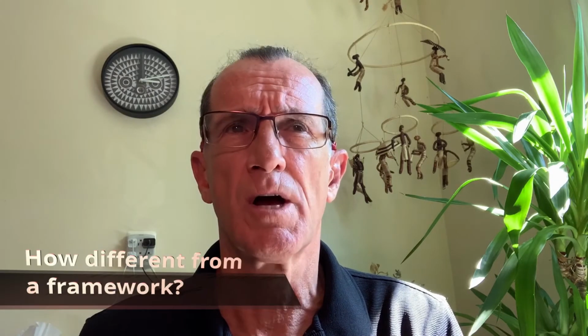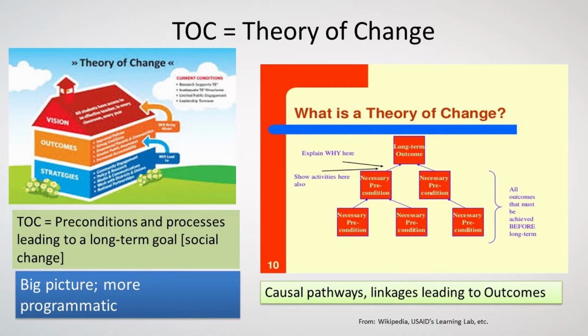Now, this is the point where we also have to make a difference between, because we are reading more and more about it, what is the theory of change, and how is it different from frameworks? Most important is theory of change is the big picture. It's, if you like, farther up, it's more. It's called the preconditions and the processes leading to a long-term goal.